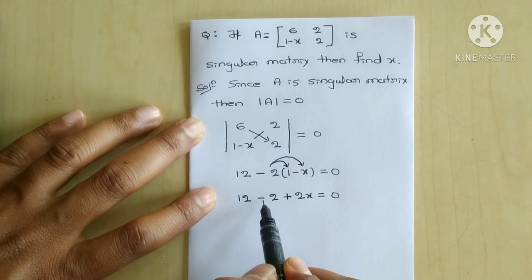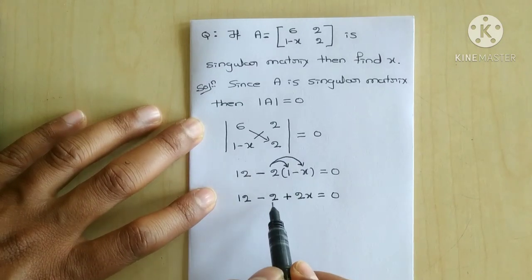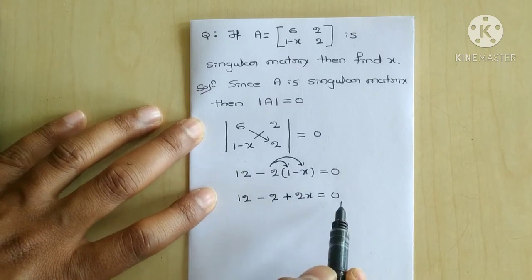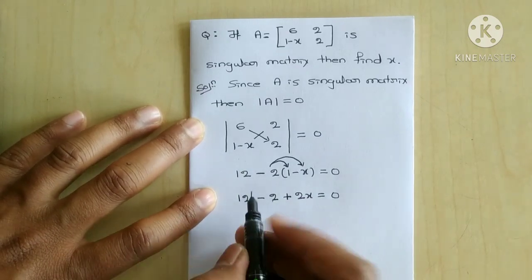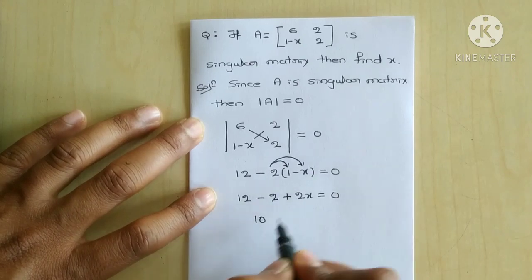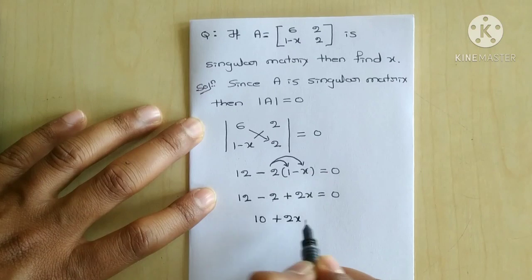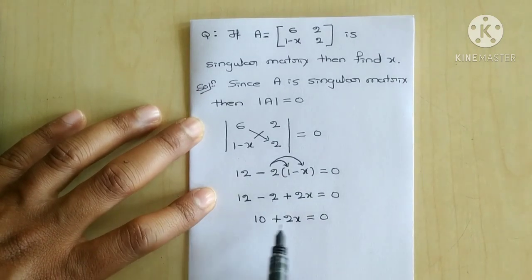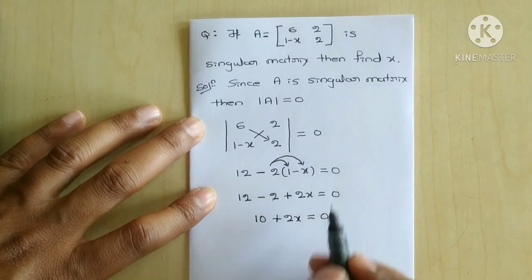Minus into plus is minus, 2 into 1 is 2. Minus into minus is plus, 2 into x is 2x, equals 0. So 12 minus 2 is 10, plus 2x as it is, equals 0.